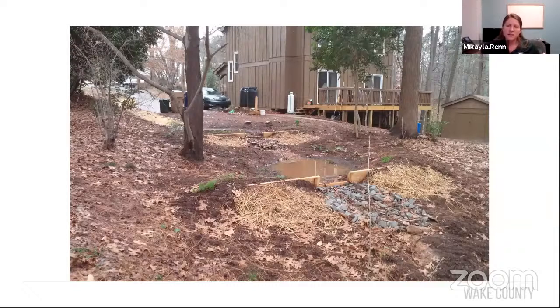This best management practice did a great job of capturing stormwater that was running down the driveway, and it treated it before it was infiltrated into the soil and discharged further downhill.